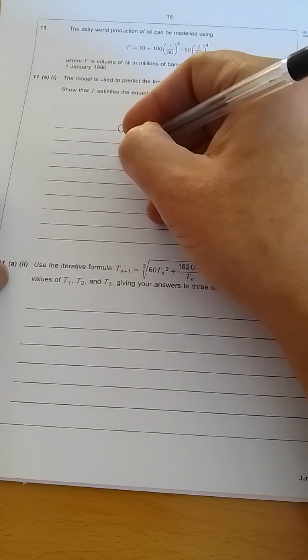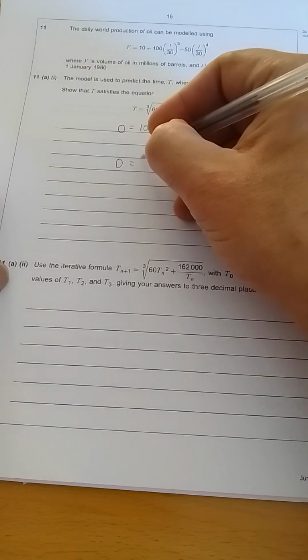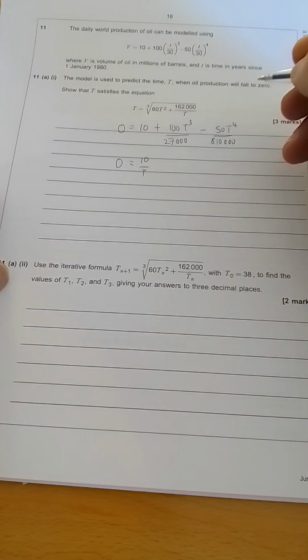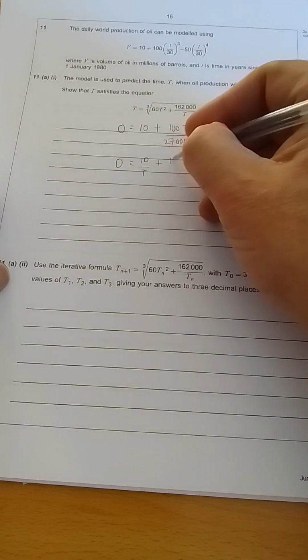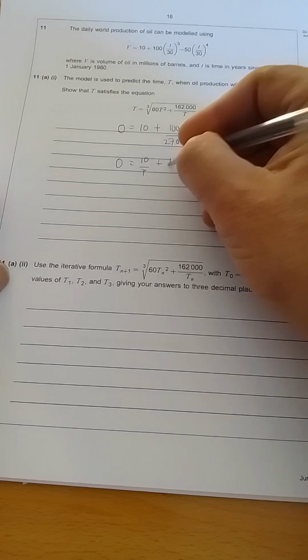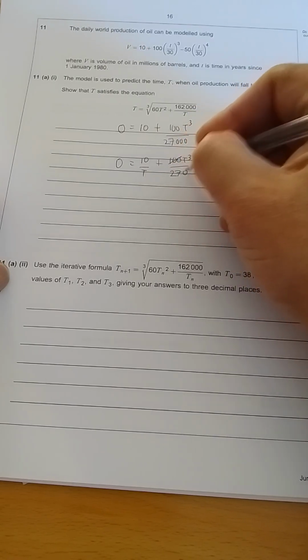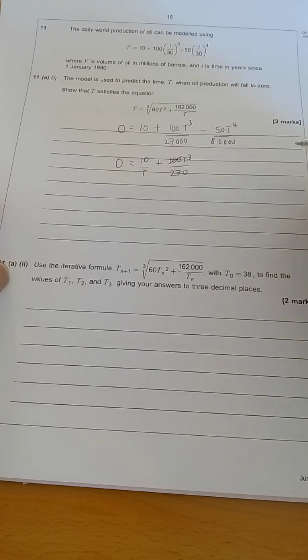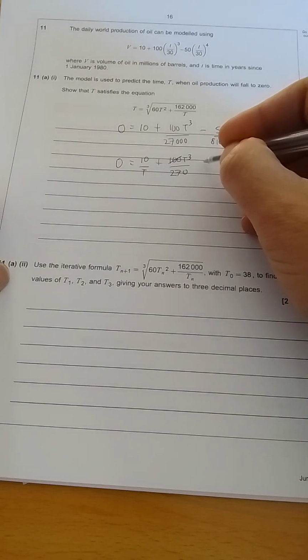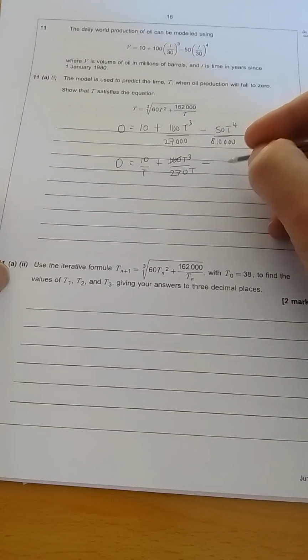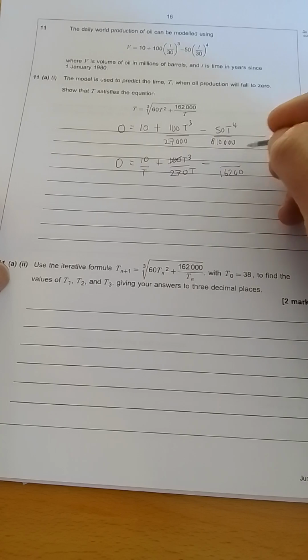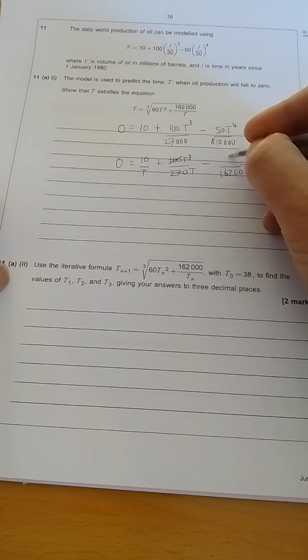So dividing everything by T, 0 divided by T is still 0. It becomes 10 over T, the first term. The second term simplifies to T cubed over 270, but I'm going to divide by T. So it will be 100 T squared, the 100 cancels out, and that will be over 270. And then dividing top and bottom of the last one by 50, it will be minus, I need to put the T on the bottom here, 16,200 T, and then on the top it will be the T to the 4.